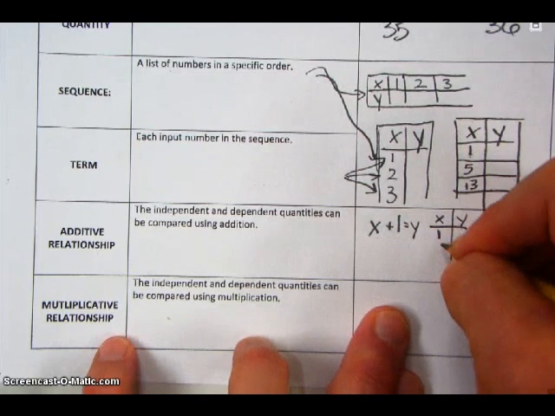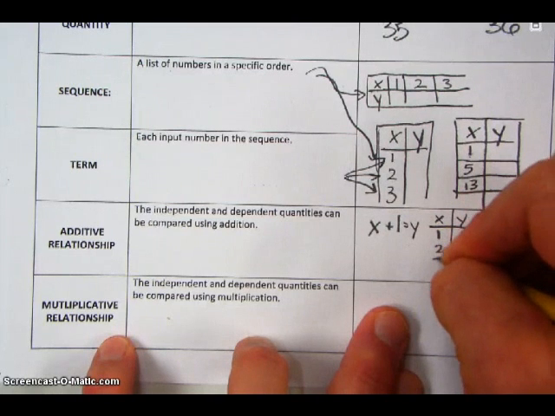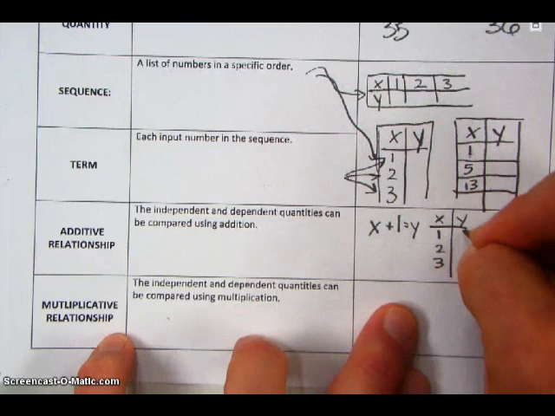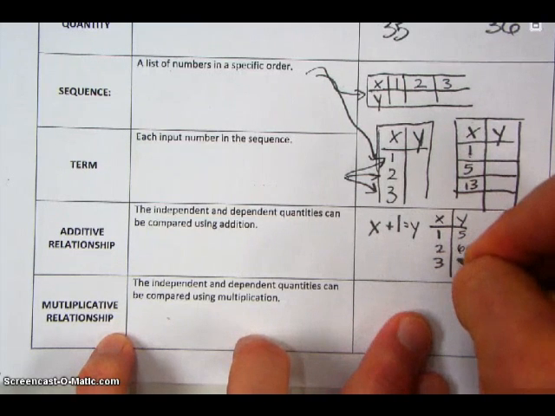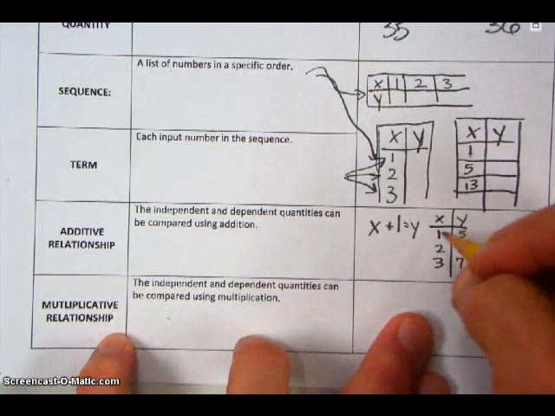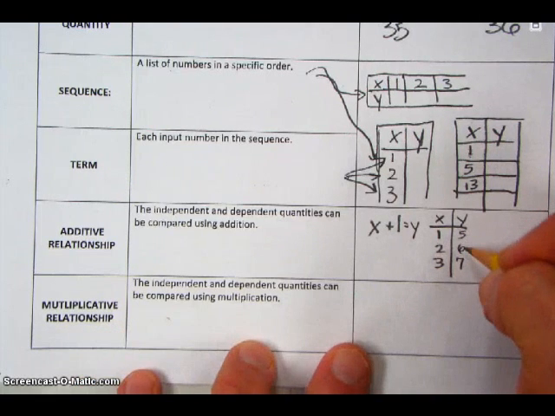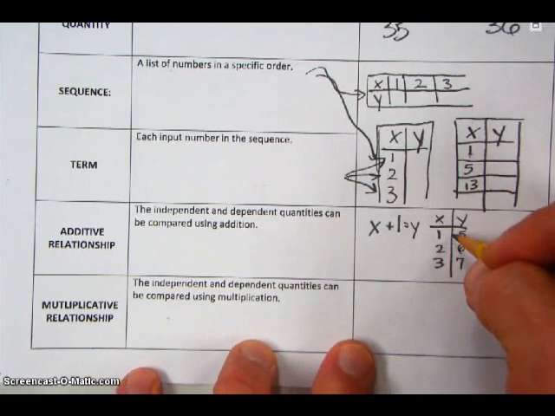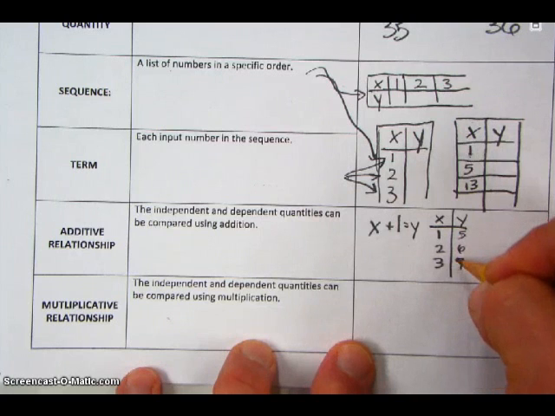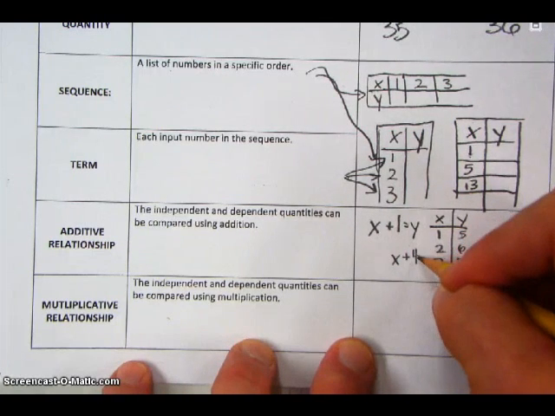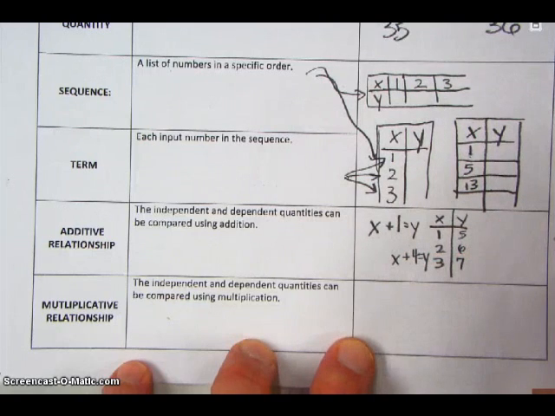So if we have the input 1, 2, and 3, and the output 5, 6, and 7, let's define what the additive relationship is in this sequence. So 1 plus what number is 5? 2 plus what number is 6? 3 plus what number is 7? In each of these, x plus 4 equals y.